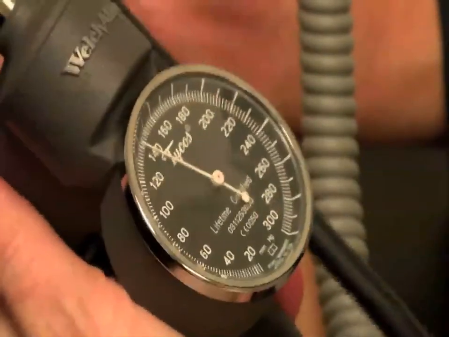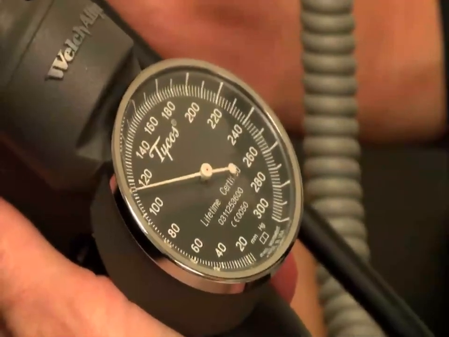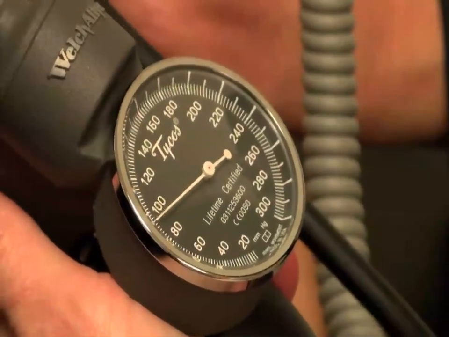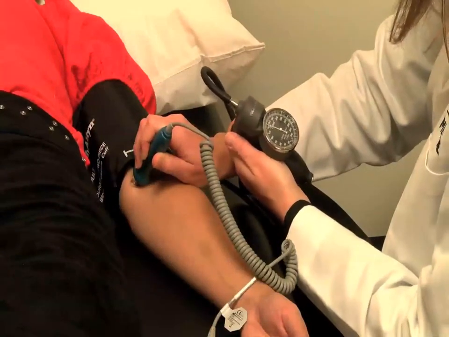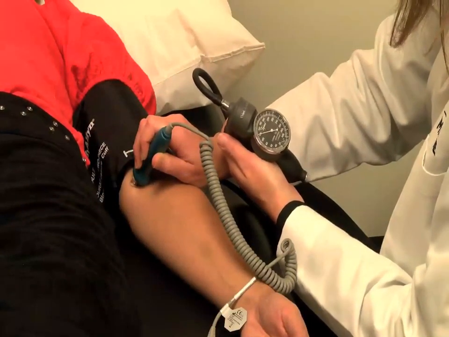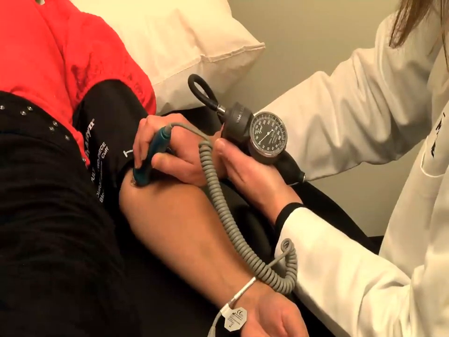Proceed by inflating the cuff until the Doppler signal disappears. Usually, 20 millimeters of mercury above their normal blood pressure is sufficient. Then gradually release the pressure valve until the signal returns. Record both systolic readings for the right and left arm. The higher of the two readings will be the denominator for our ABI calculations.